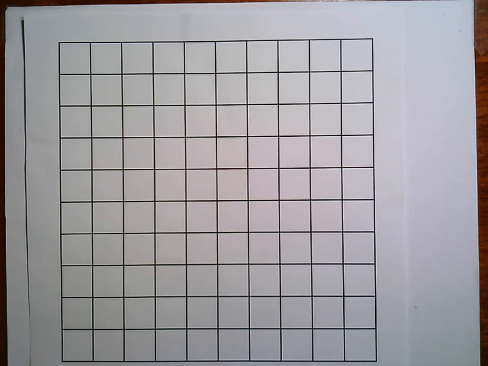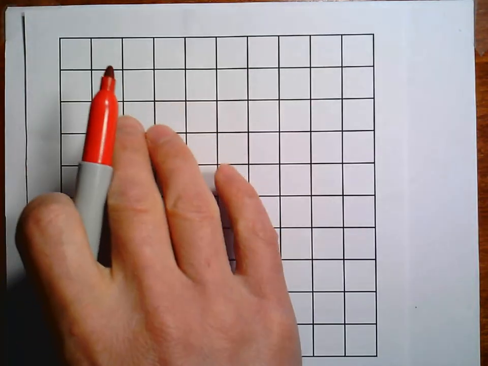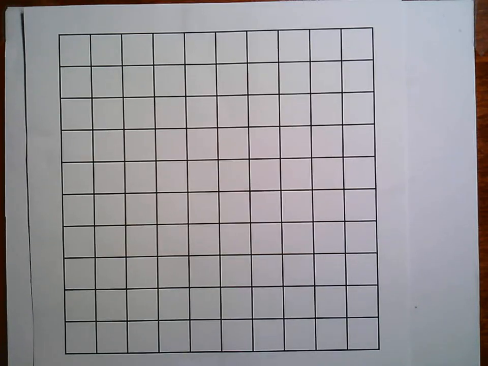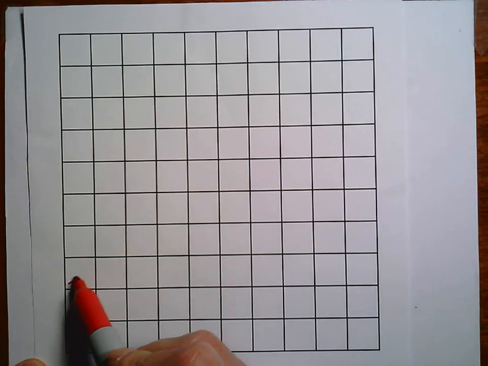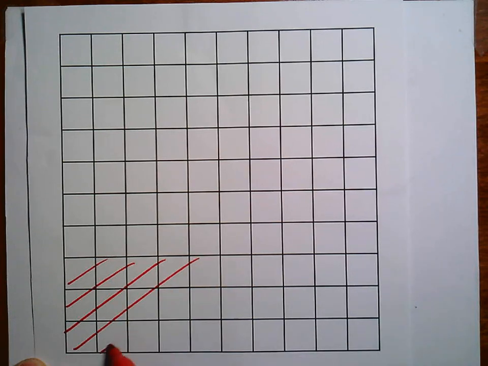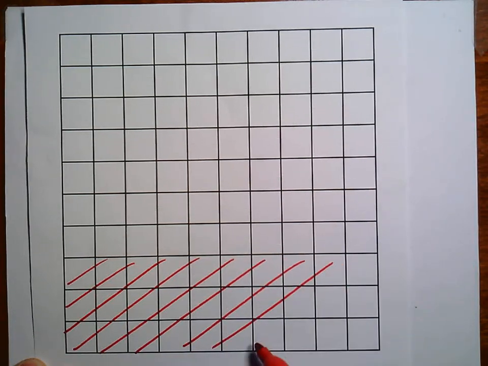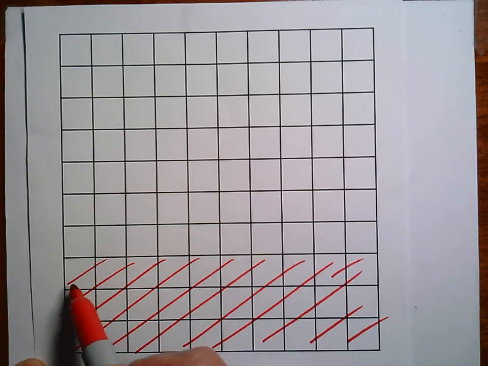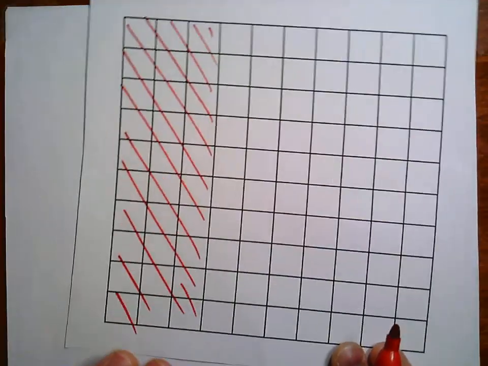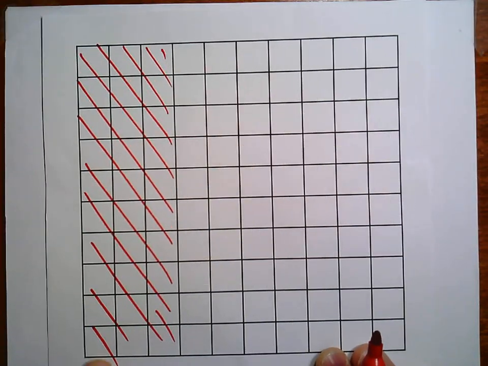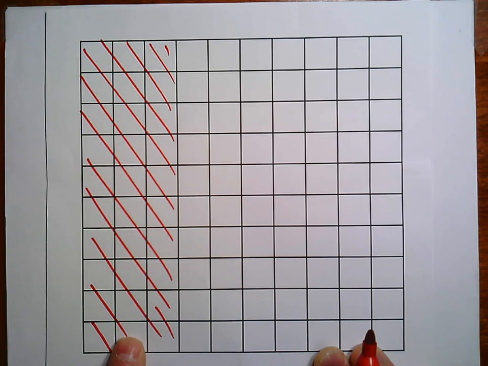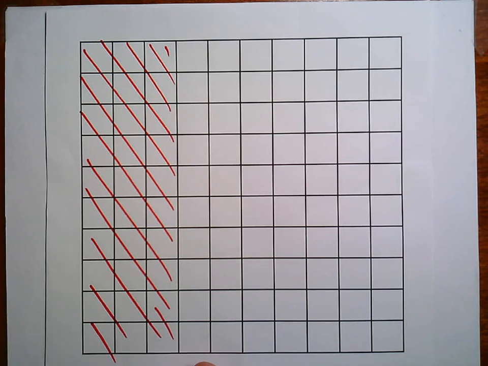So what I'm going to do is, remember, this is a decimal grid that has 100 squares. So if we show 30%, just like that. So we can just say this is a 10% bar, another 10%, and then the third. So this is 30% altogether. So that's that discount. But then it says on top of that is a 20% discount.